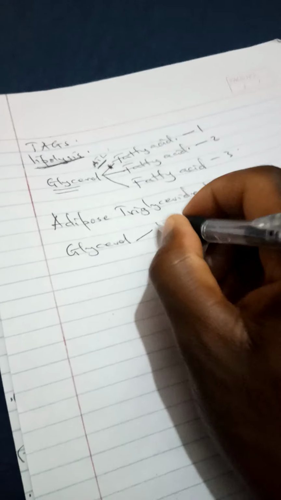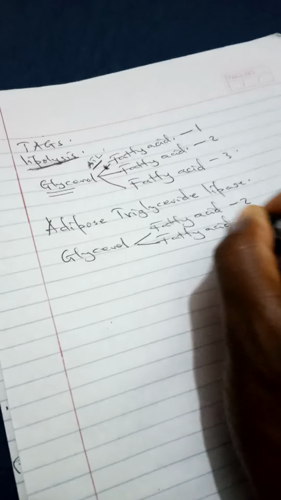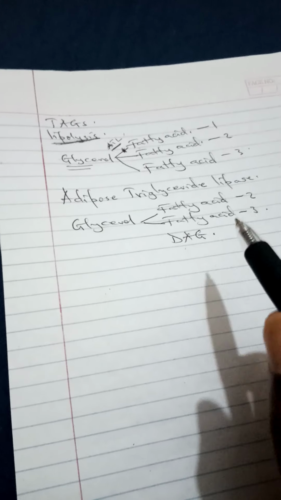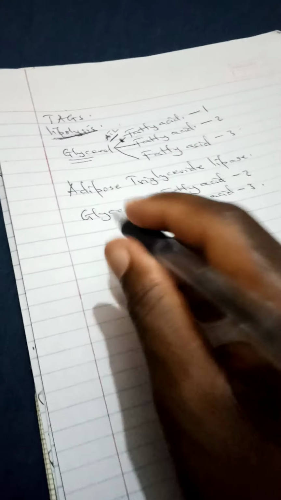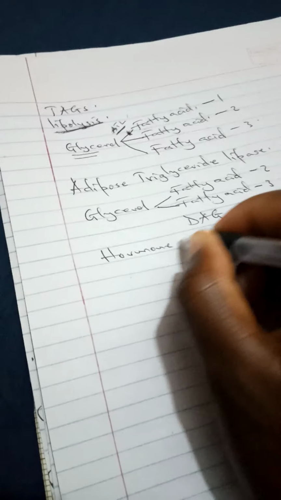After removal of the first fatty acid, we remain with glycerol connected to fatty acid number 2 and fatty acid number 3. What we have is what we term DAG, diacylglycerol, with 2 fatty acids. The next enzyme, which is the rate limiting enzyme for the reaction, is called hormone sensitive lipase.